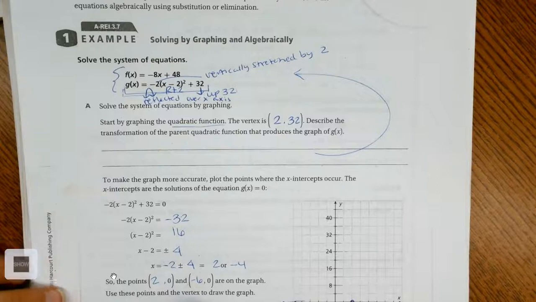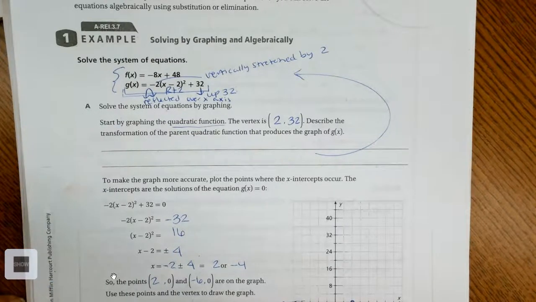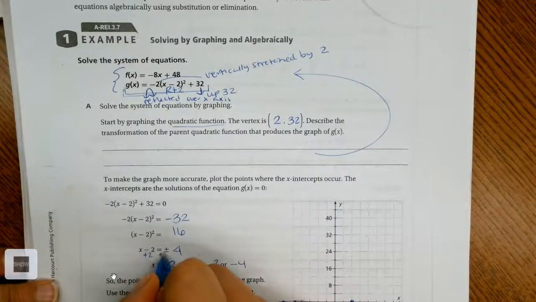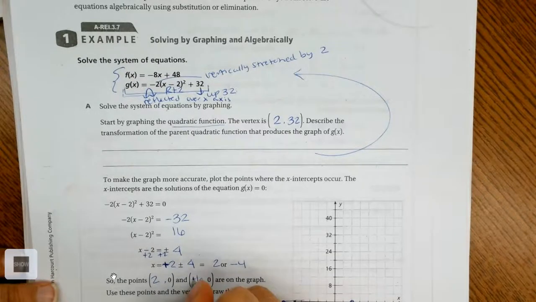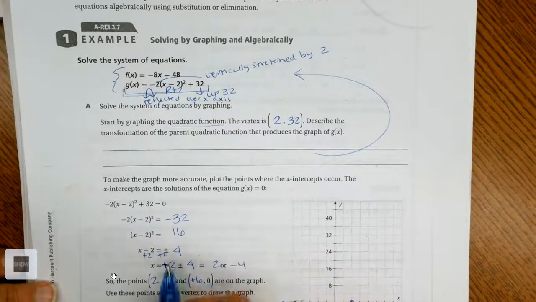What did I do wrong? Should be 6, 0, and negative 2, 0. Did I miss a sign somewhere? Oh, this is plus 2 to both sides. This is positive 2. My bad. So that should be positive 6, and that should be 2 minus 4 is negative 2. Because I was like, this does not make sense.